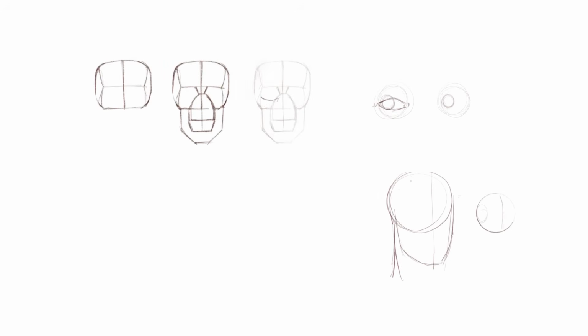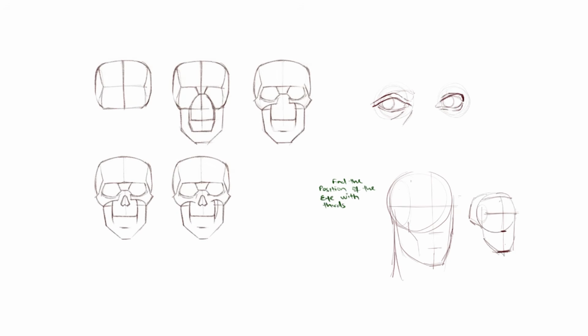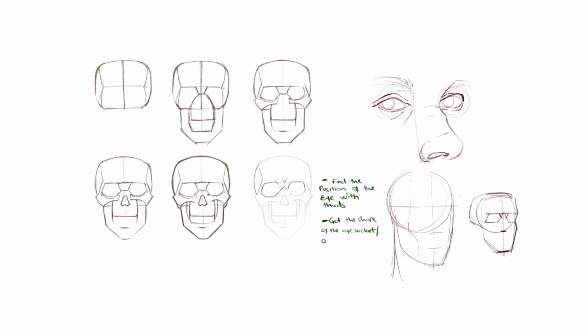When drawing a particular facial feature, try not to study it in isolation. The human eye doesn't exist on its own. So try to study its relationship with other features on the face.